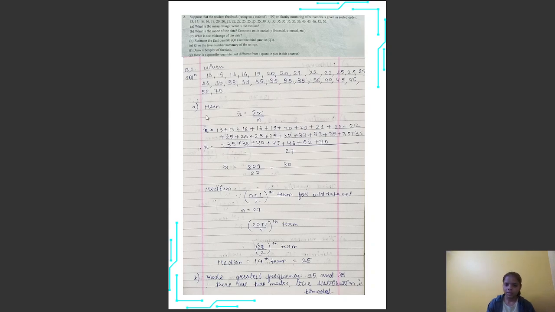To calculate the mean, we have the formula, the summation of xi upon n. All the data points get added together upon the total number of data points. When we apply the operation, we get our mean 30. Now, as we know that our data set has an odd number of points, our frequency is odd. So to calculate the median, for an odd data set we have the formula (n plus 1) by 2 th term.